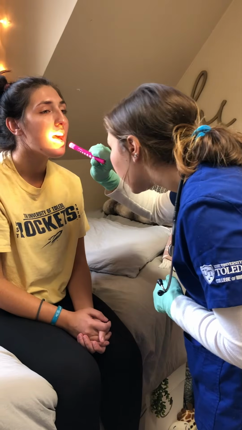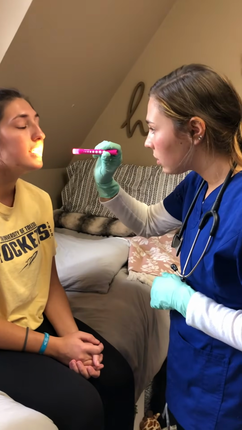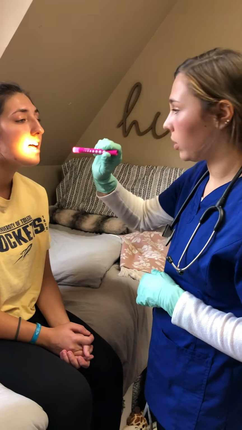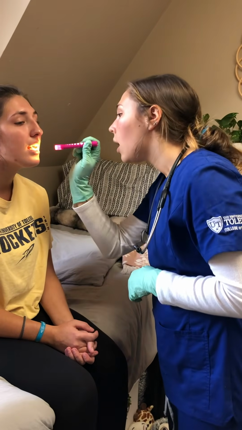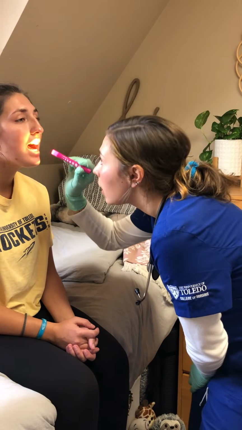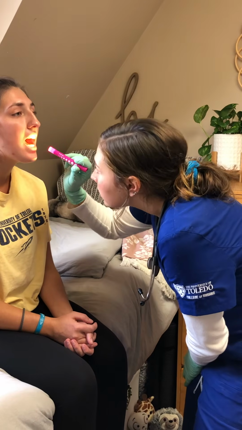So right now I'm looking at her teeth. Do you have your real teeth? Yes. Okay. Patient states she has her real teeth. They are white. Can you open it a little bit more? I don't see any dental caries, any dental work.